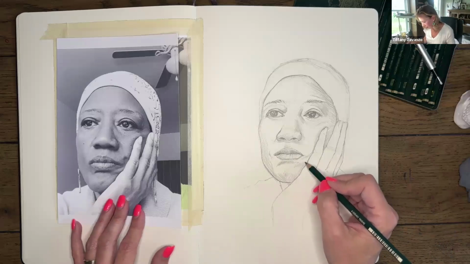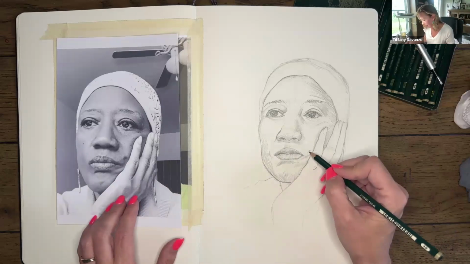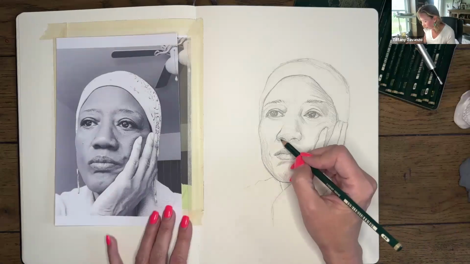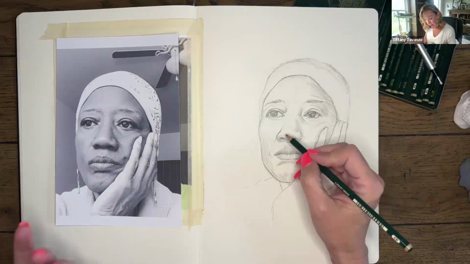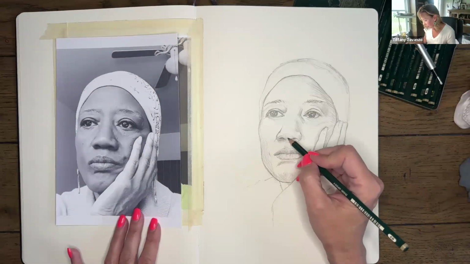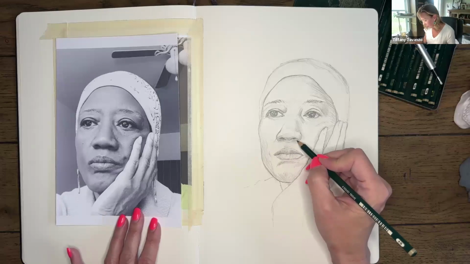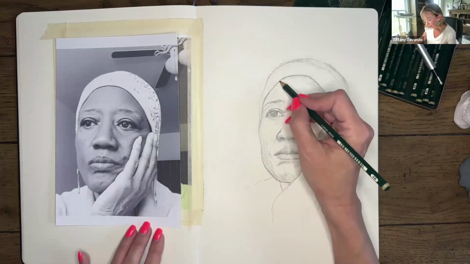To some of us more than others, I suppose. And then she's got a great little dimple up there I need to get in. So some of those little features are what really helps it look more like your subject. And then as I get darker in areas, I realize I need to go even darker in other areas. So the end of my drawings are always just going back and making things darker or erasing things out. And the more you draw, the softer it will start to get.